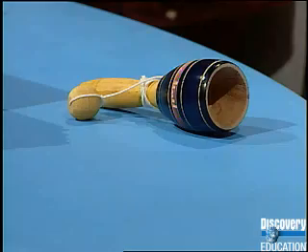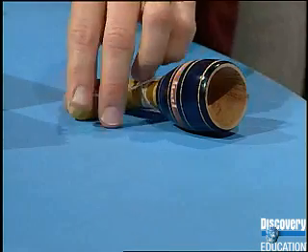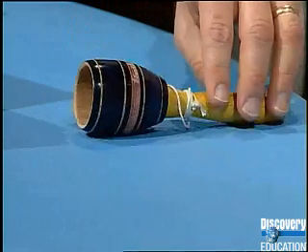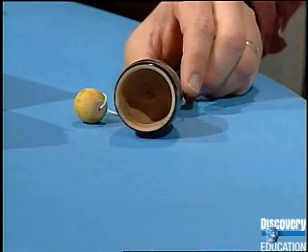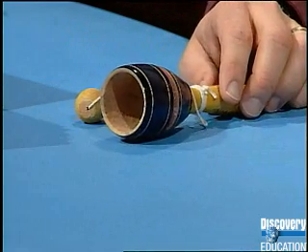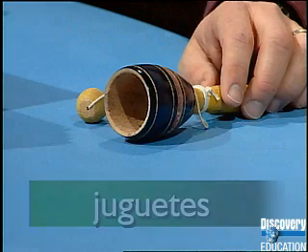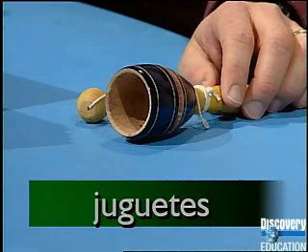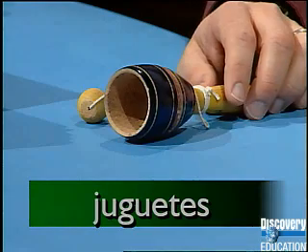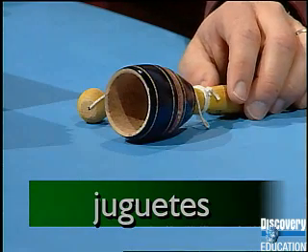Another thing that you'll find made from wood a lot of times are these. Right? And this is the little game that you try to throw the ball and make it land in the cup. I got this one down in Mexico. But these are toys. Toys are made from wood a lot of times. Y en español son juguetes. Can you say that? Juguetes. You hear how the J is pronounced kind of like an H.